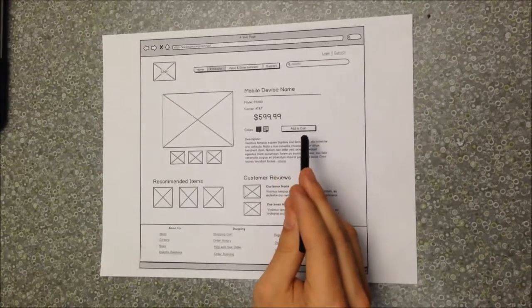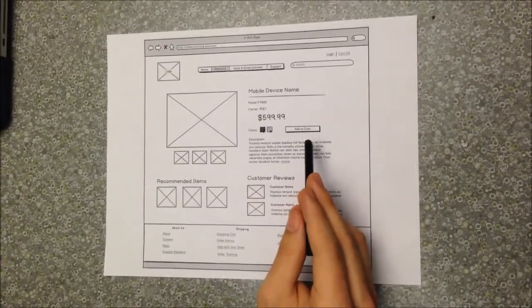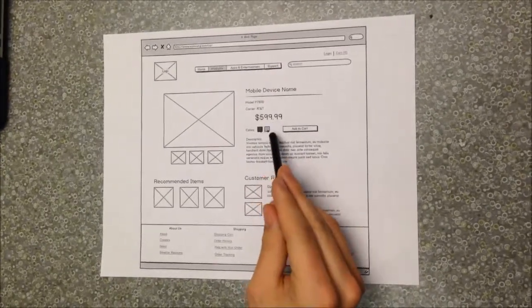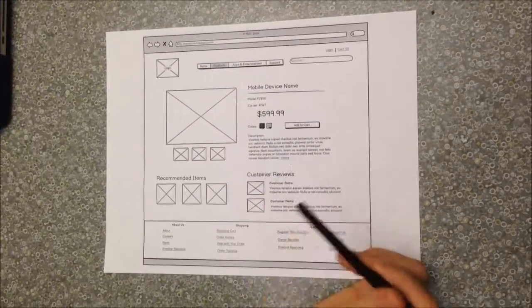The main feature of this page is the Add to Cart option, where you can actually click this and it will automatically add the item to your shopping cart, which is a feature that is not currently on the Samsung website. Other minor details of this page are the price, color options, name of the device, and a description of the product.